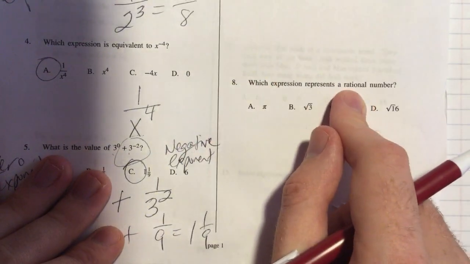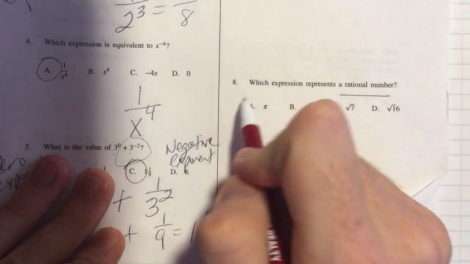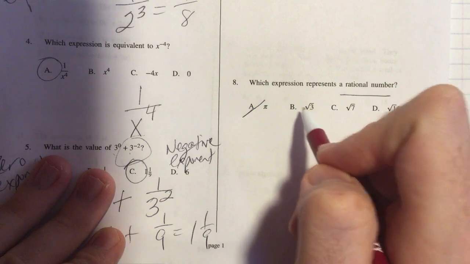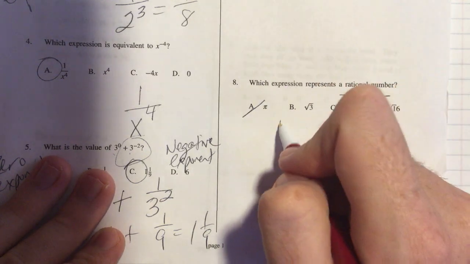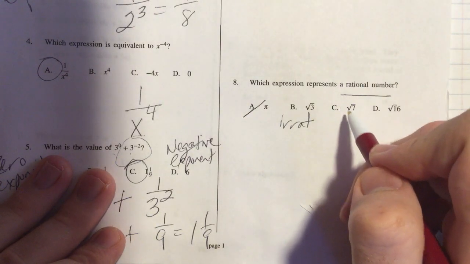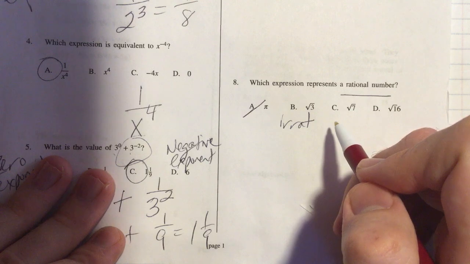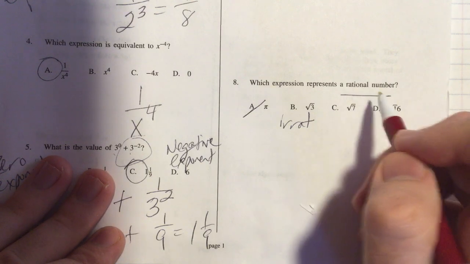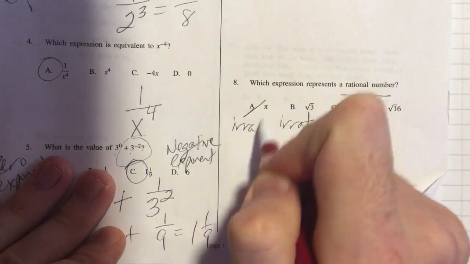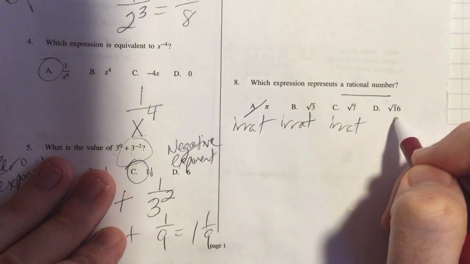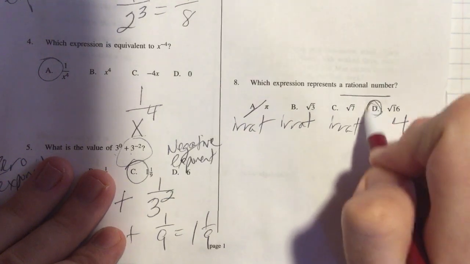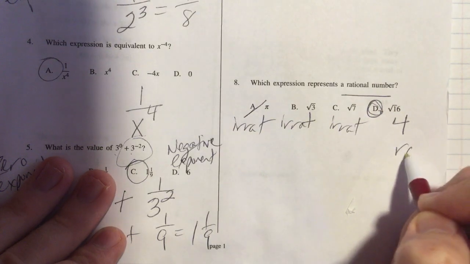Number 8 is similar. We want a rational number this time. We just saw that pi was irrational. The square root of 3, that's the square root of a non-perfect square, so that's irrational. Then you have the square root of 7. Again, 7 is a non-perfect square. When you take the square root of a non-perfect square, that's also going to be irrational. And if we take the square root of 16, 16 is a perfect square. That comes out to be a 4 when you take the square root of 16. So this is a ratio. It could be expressed as a ratio, so that is rational.